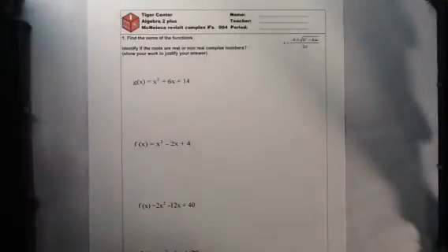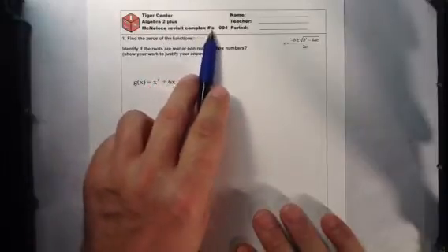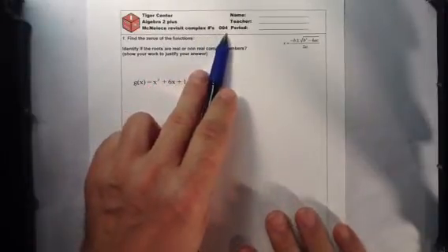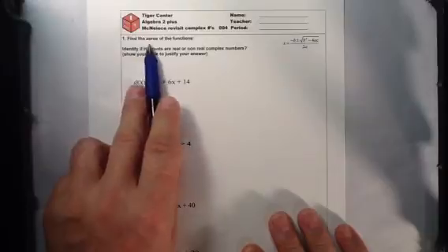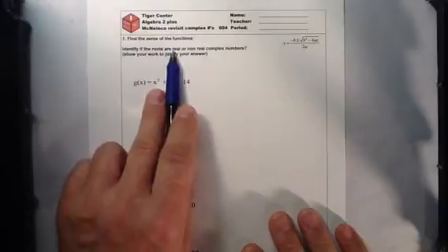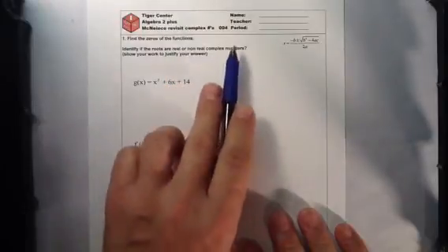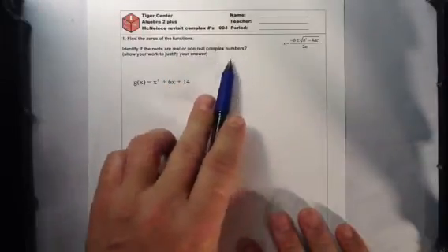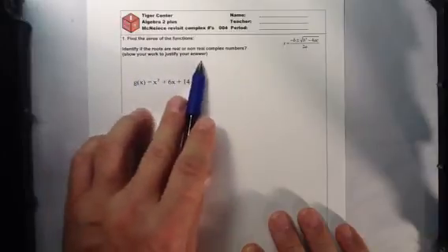Hey, come on in. Welcome back to the Tiger Center, the 7th hour math lab at Lewis and Clark High School. Today we're in Algebra 2, and we're going to revisit complex numbers, practice 004. Find the zeros of the functions. Identify if the roots are real or non-real complex numbers. We must show our work to justify our answer.